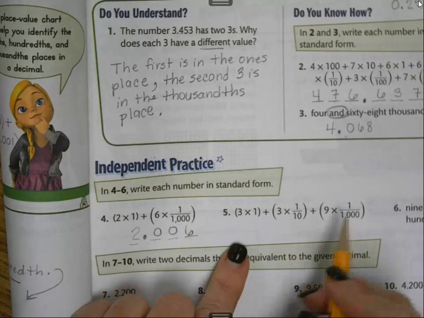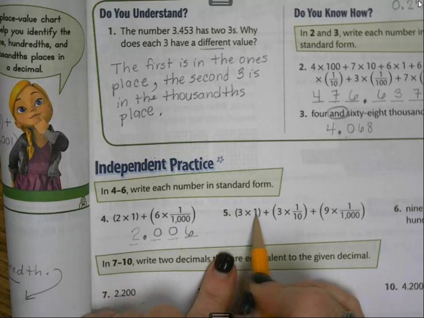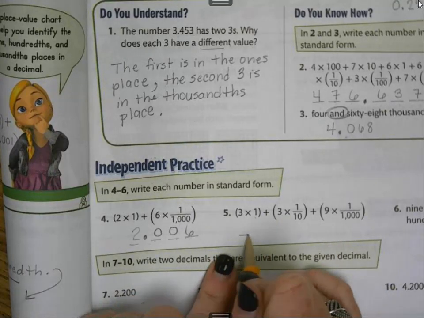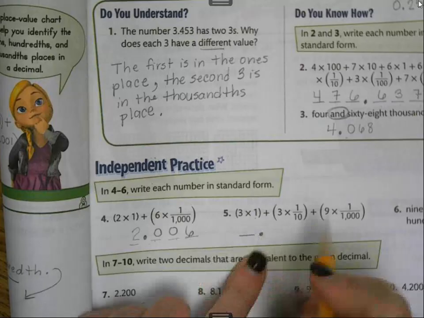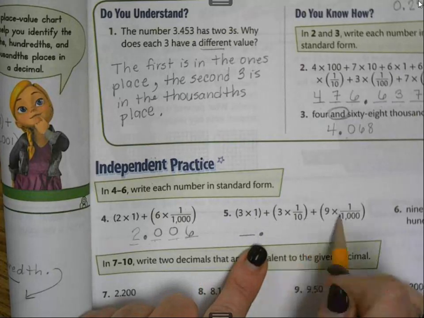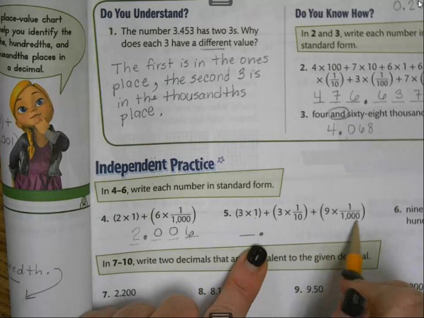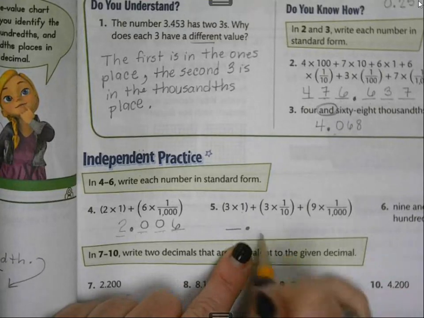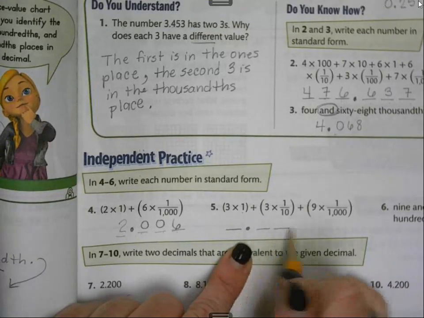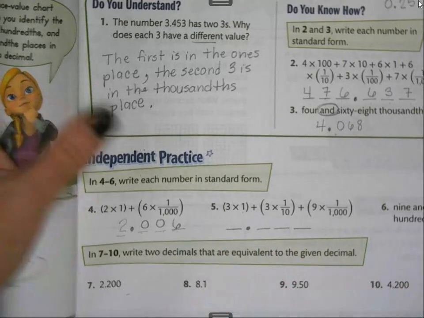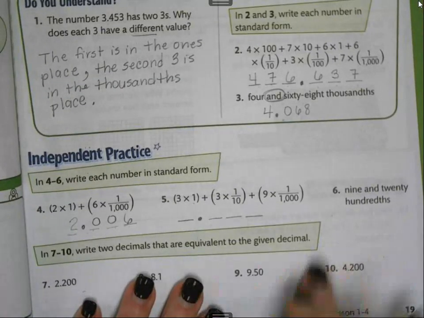All right, let's try another one. So I see here that I have my largest value is in the ones place, so I just need my 1 blank here. My decimal point, because I'm moving over to tenths and then thousandths. So thousandths would be 3 digits behind the decimal point. So let's just set up our little template, I like to call it. All right, and now let's fill in our values.